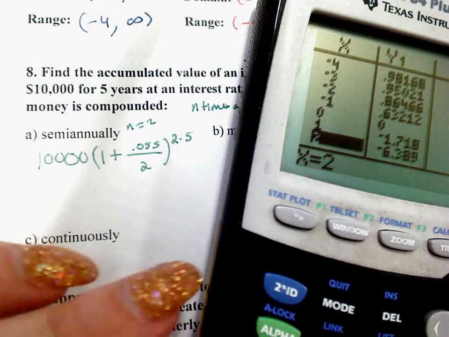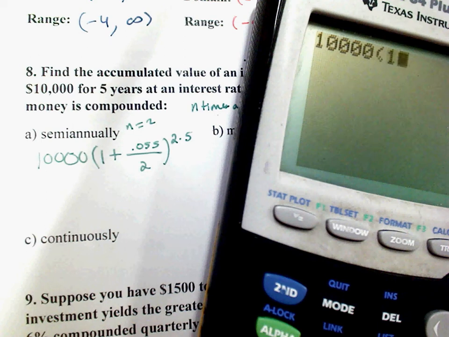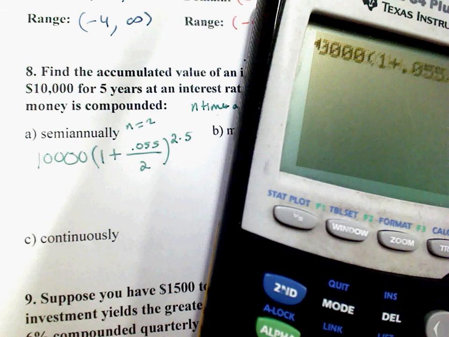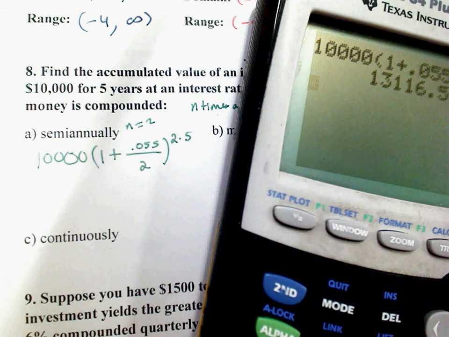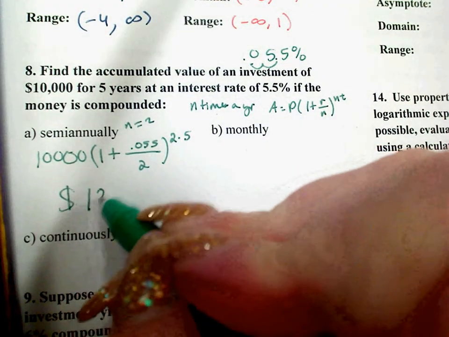So we've got 10,000 times 1 plus 0.055 divided by 2 raised to the 2 times 5. And there we go. And everyone knows that on money, we do 2 decimals.